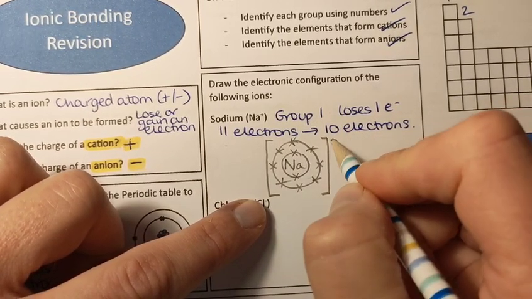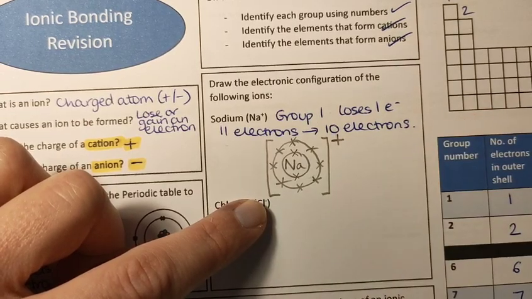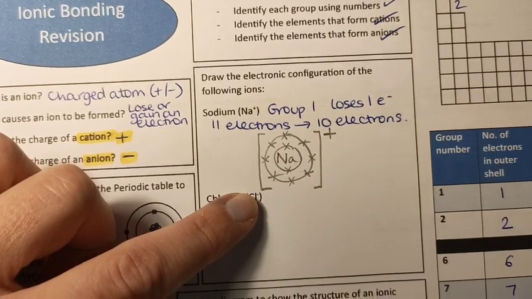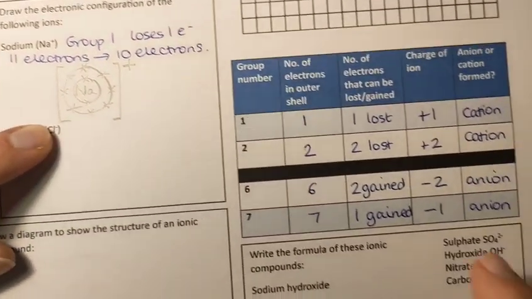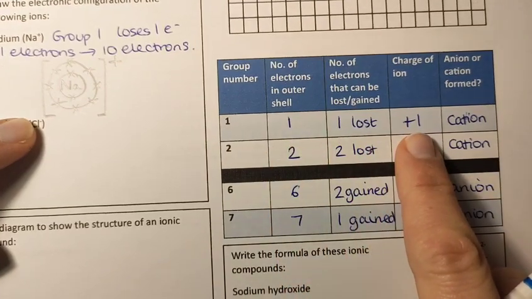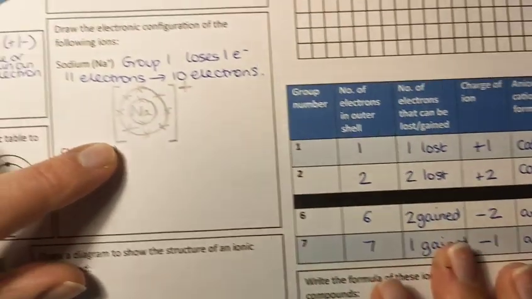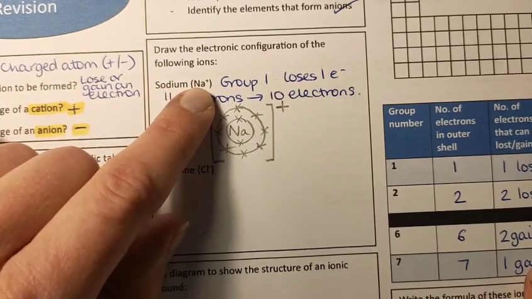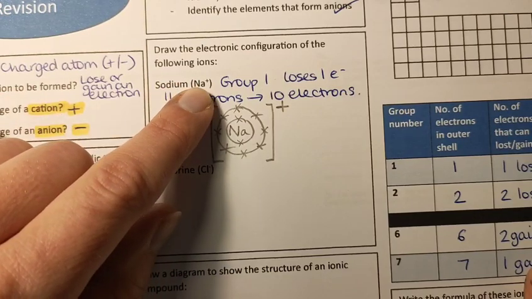Not a negative, sorry, it's a positive. See, even I get mixed up on that. The reason I worked out I was wrong: I look on here, oh look, it's a +1. In group 1 it must be a +1. And if I look again on here, Na+, it must be a plus on there.